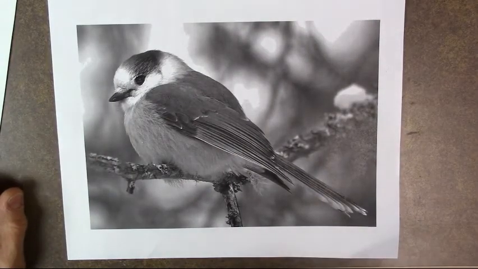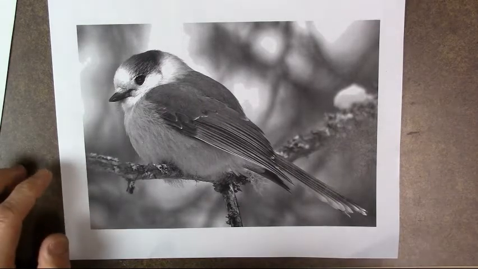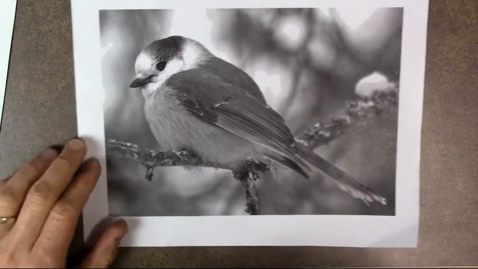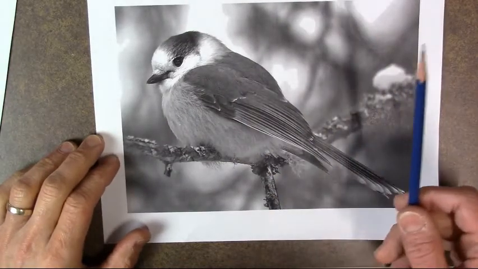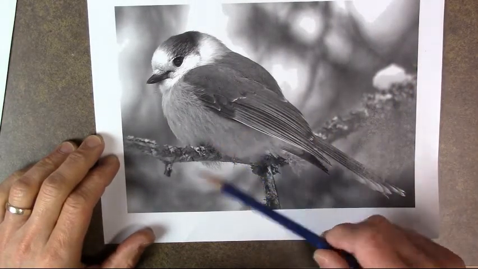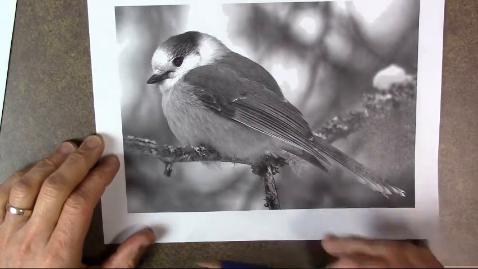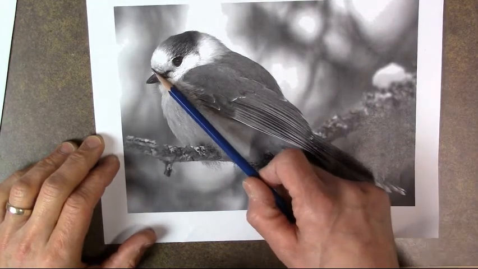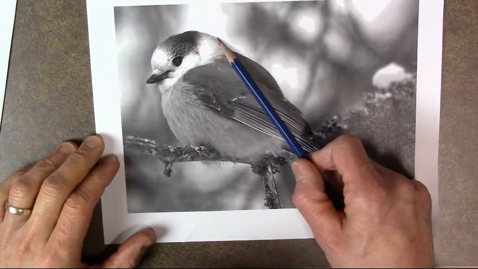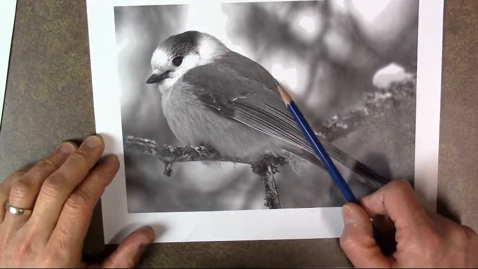One of the ways we can make our artwork more exciting and visually complex is to vary the contour of our subject matter. In this case, my subject matter is this bird. Contour refers to the outer edge of shapes.